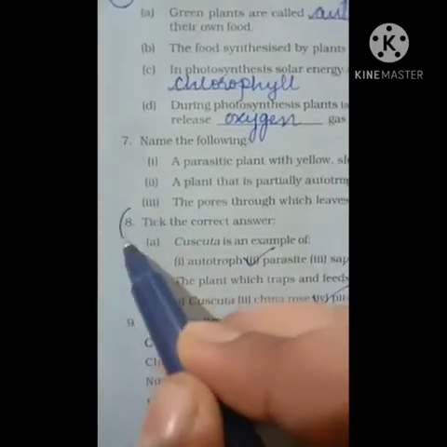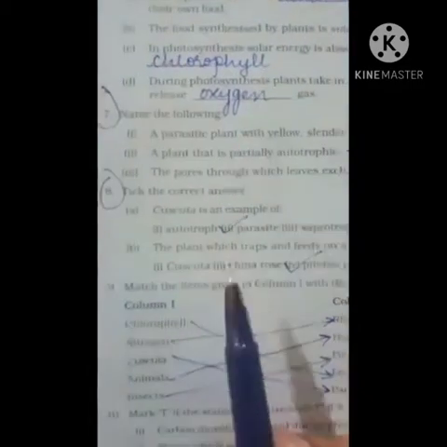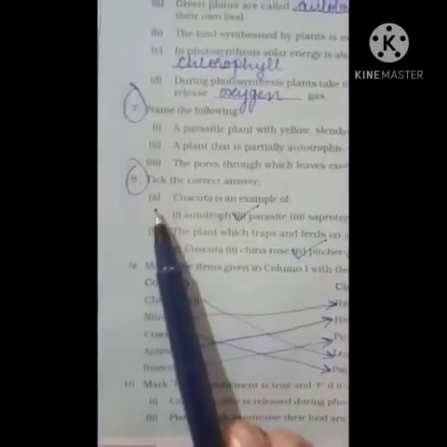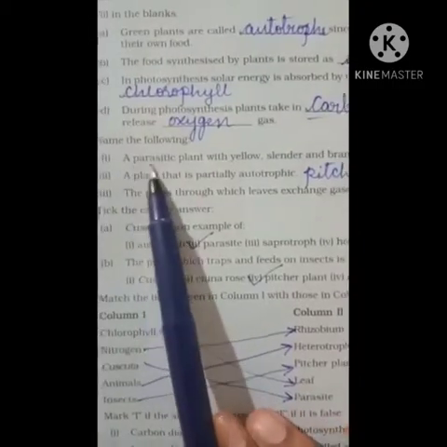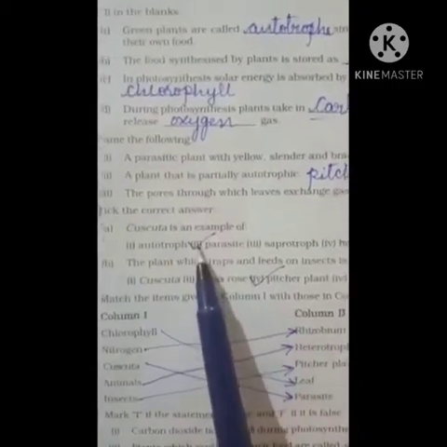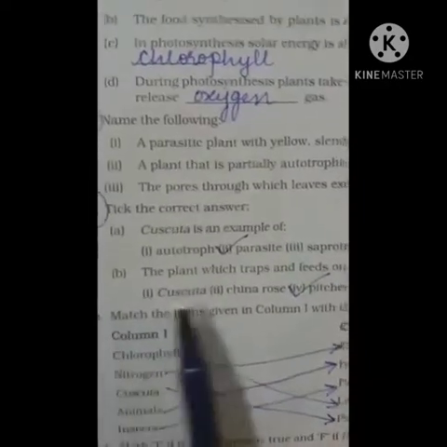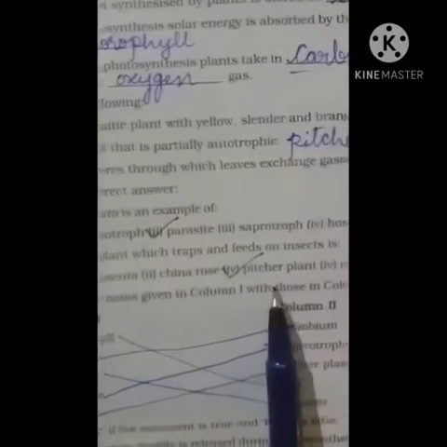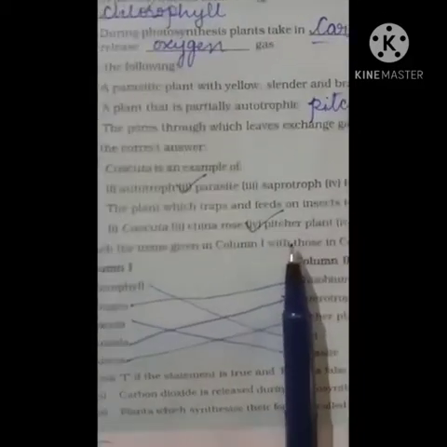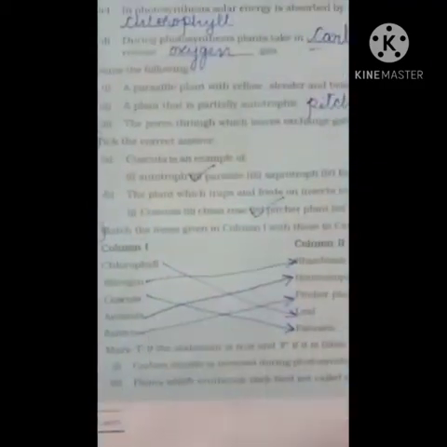Okay. Now tick the correct answer. Question number 8. So questions number 6, 7, 8, I am revising. So what is the first question? Cuscuta is an example of. Just now you have learnt it is a parasite, right? So answer is parasite. Next, the plant which traps and feeds on insects is the pitcher plant. It is partially autotrophic.